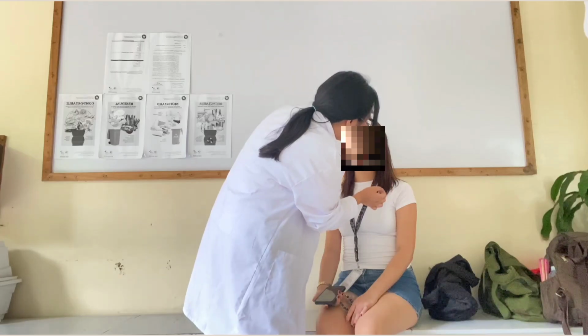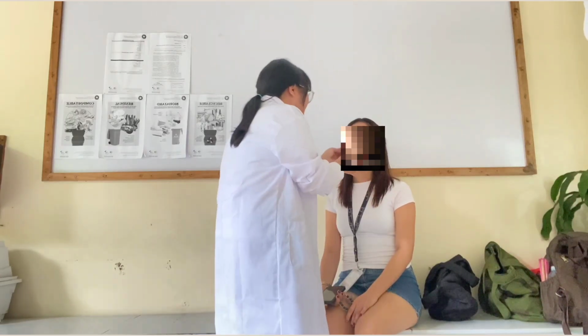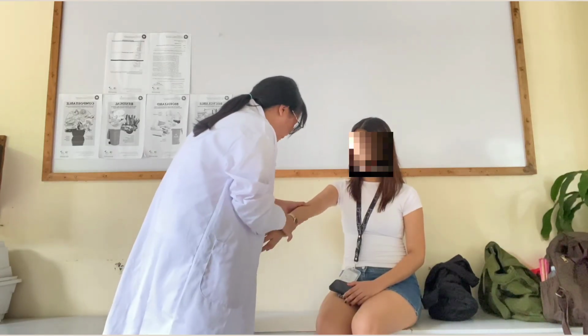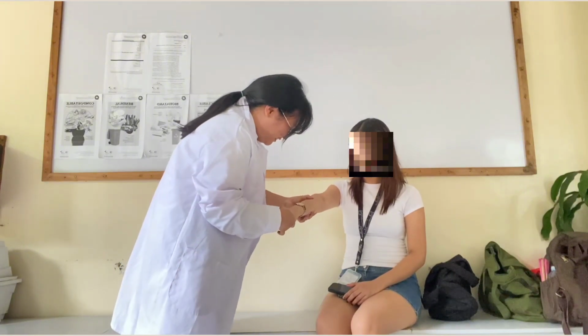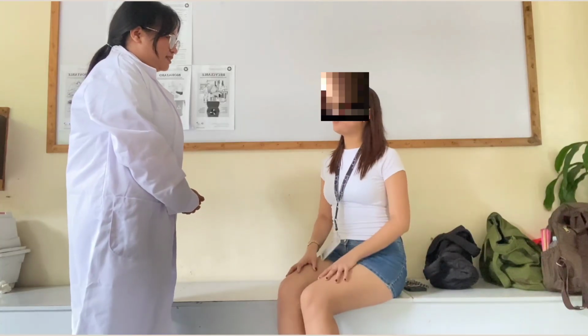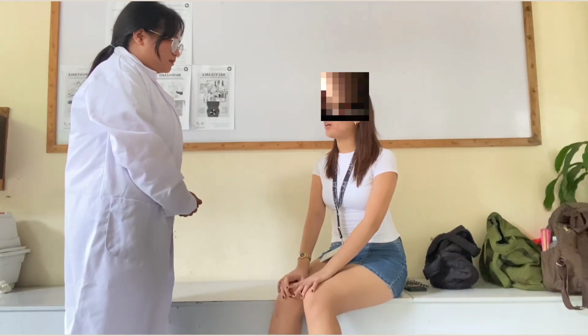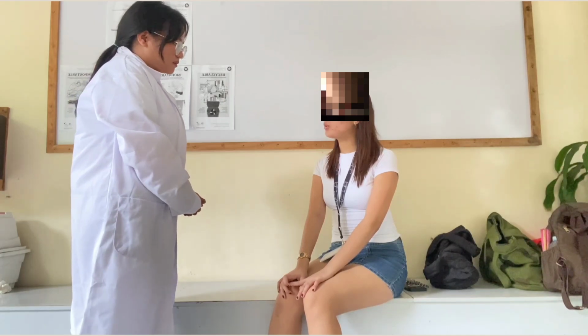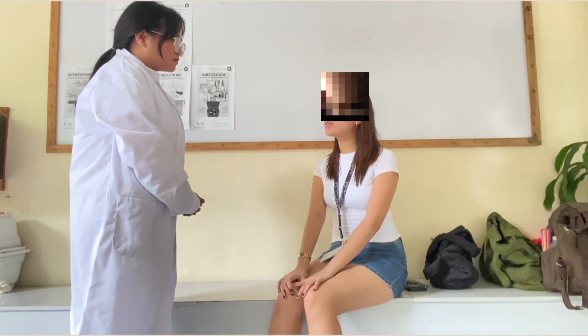For general inspection, the dietitian may first inspect the patient's overall appearance, posture, and demeanor. This is also where essential information such as their weight and dietary habits is collected, which will be key points to assess their nutritional status holistically.